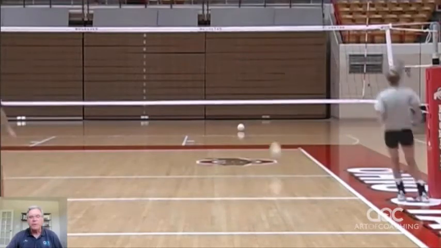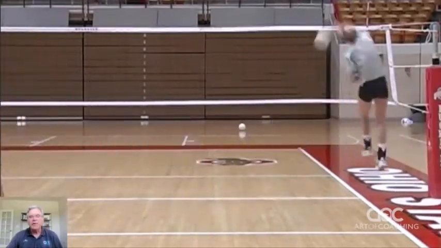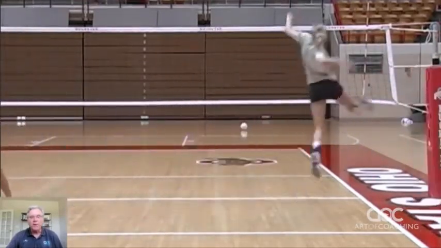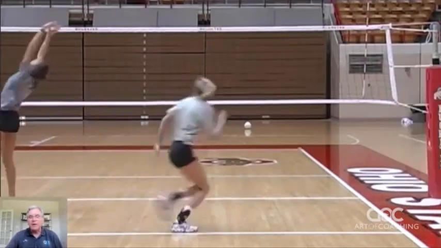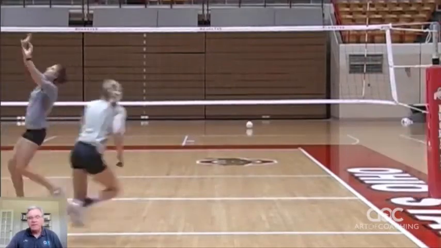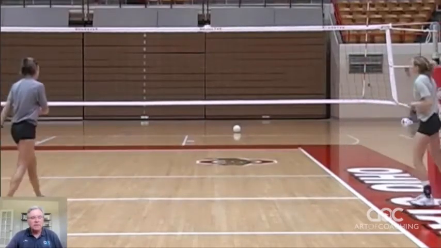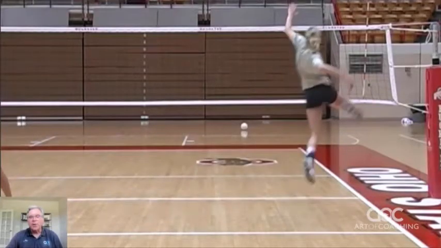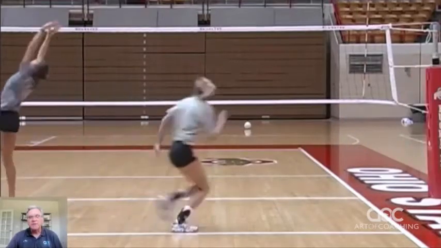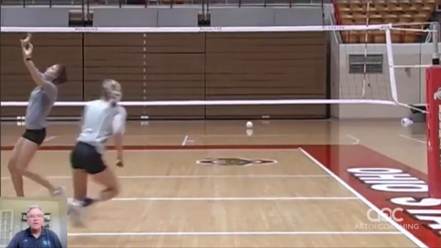We'll go full speed. So the takeaways are, you want to be able to run faster than the blockers can keep up with you, which will create seams in the block. So we're running. Left arm goes way up. Right arm comes back. Right knee is helping with the jumping motion by coming up. Full arm extension. So that's running the slide attacks.